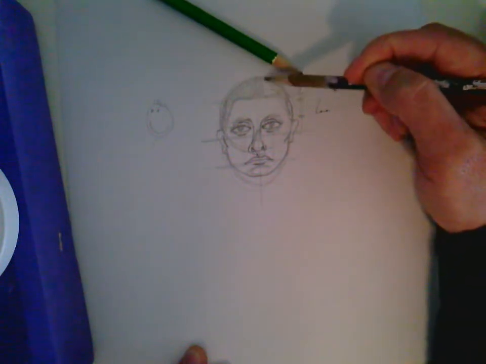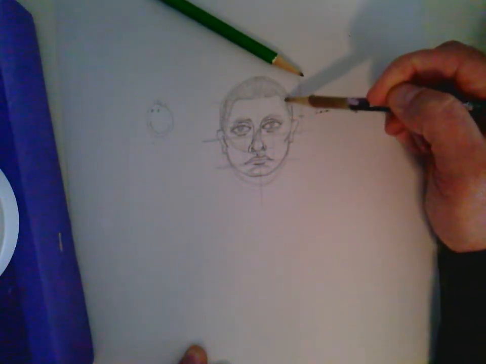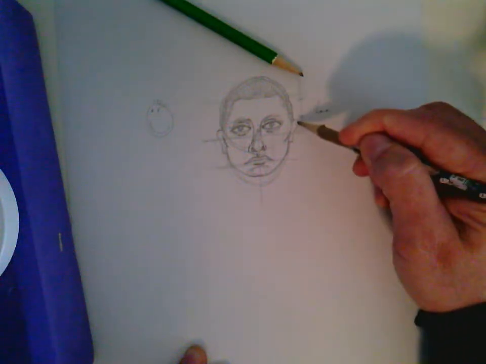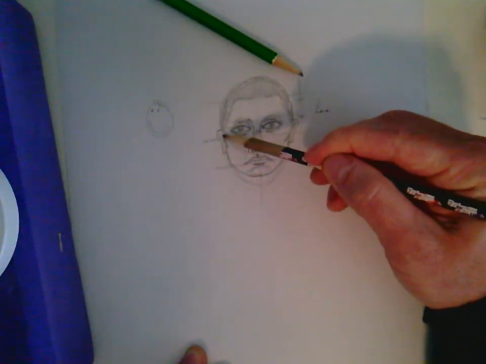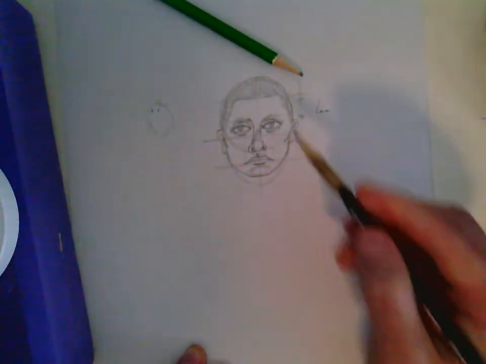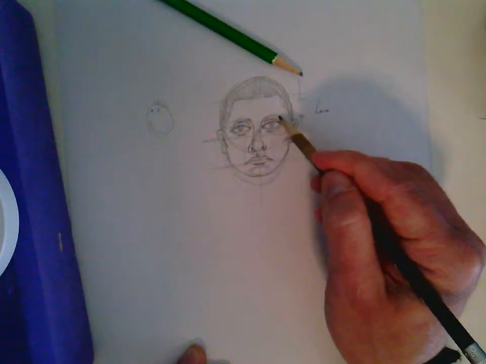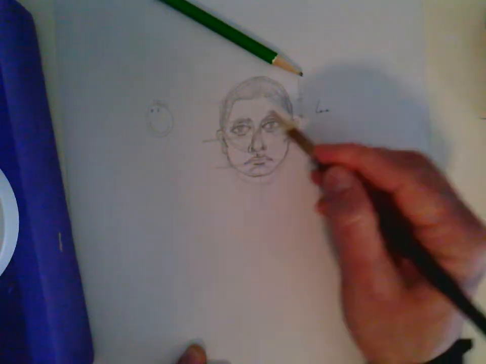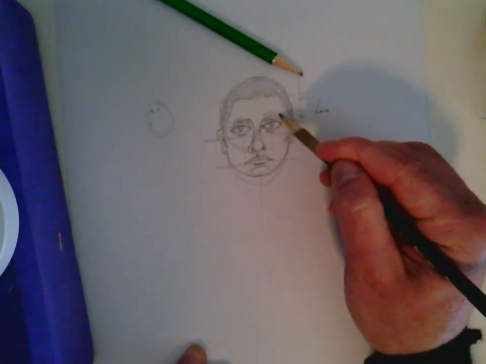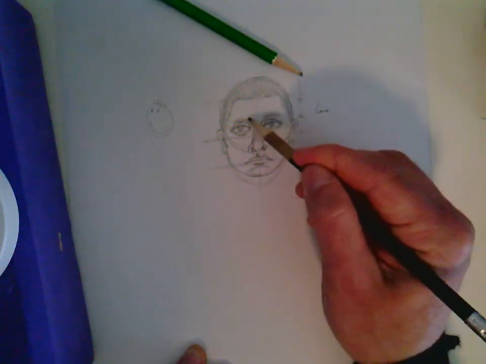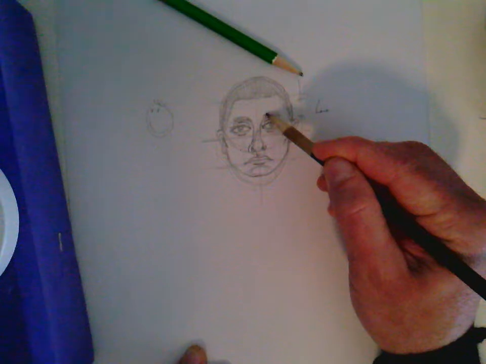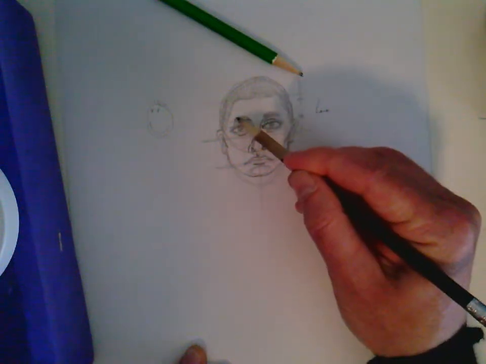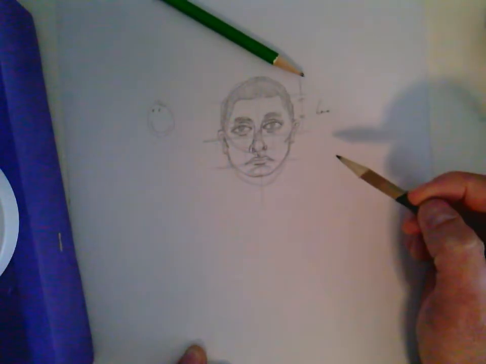Give it a separation from the rest of the face, and I'll go ahead and add a little bit of the cartilaginous dips in the ear, and my eyebrows are going to go straight to that little bone bump that I already added in before. I'm going to make these a little bit thicker, and those lines are going to go straight up and down, on the left and the right.